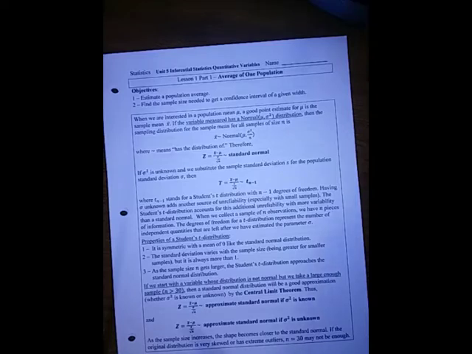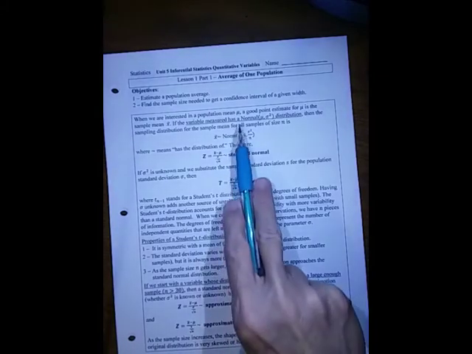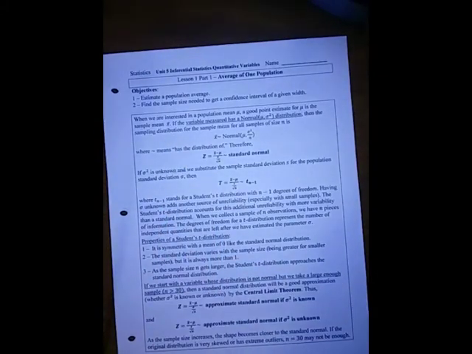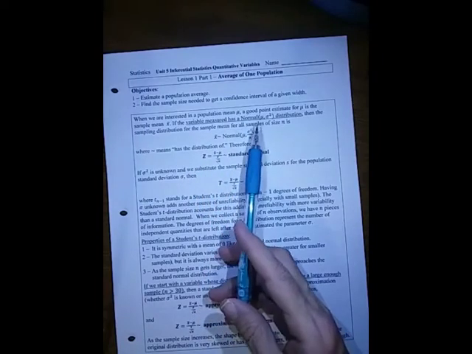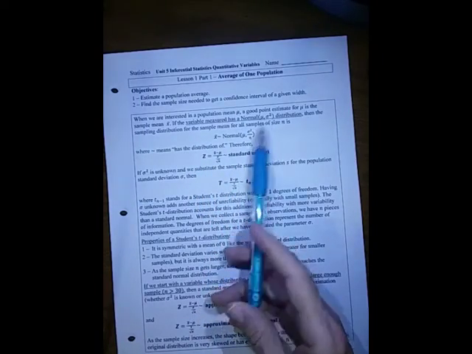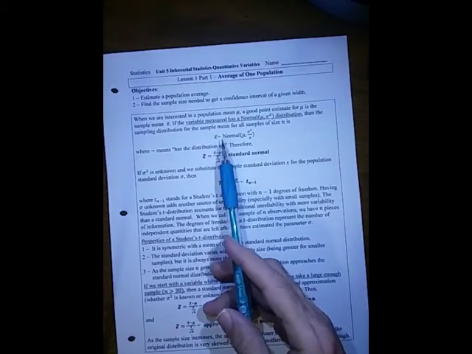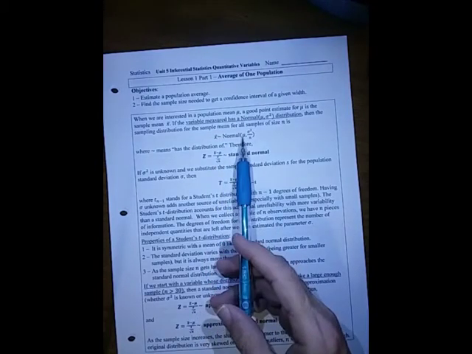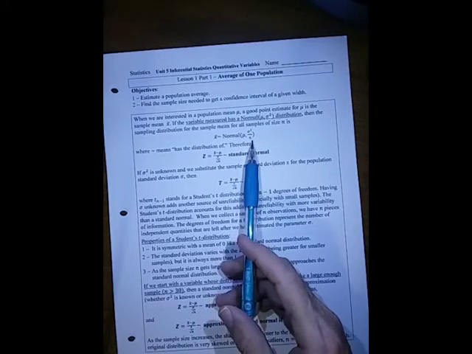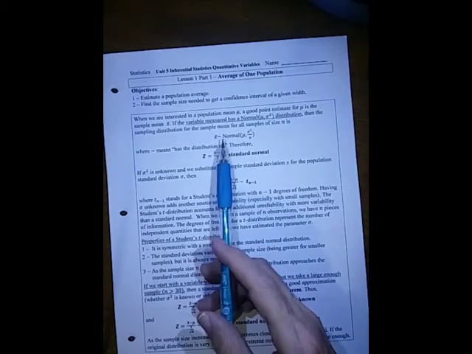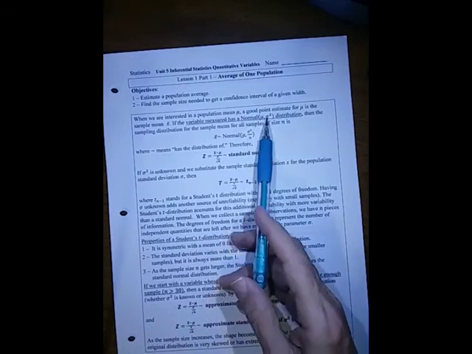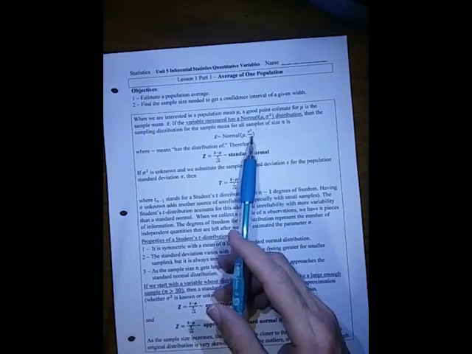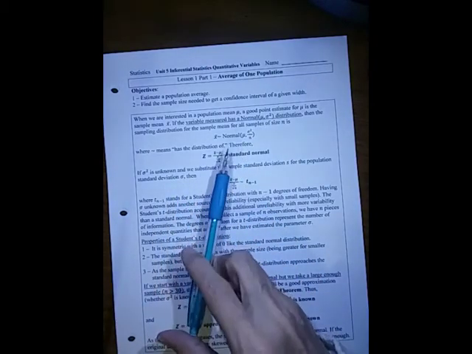So on this one, we have a quantitative variable, which has a population mean mu. A good point estimate is the sample mean x bar. If the variable itself has a normal mu, sigma squared distribution, then the sampling distribution for the sample mean is also normal with the same mean and a variance of sigma squared divided by n, meaning the x bar values will actually be less spread out than the values in the population themselves because they're an average of n values.